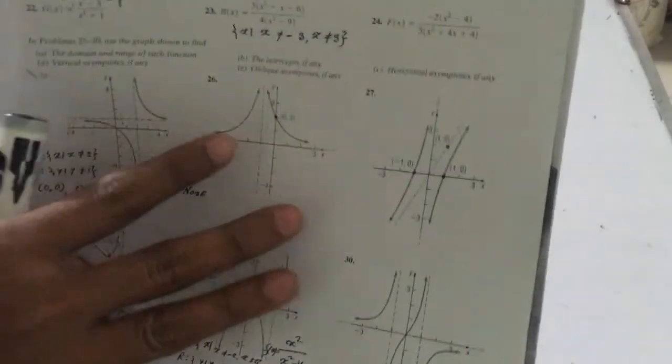Hello everybody. So in this video I'll try to discuss some problems where we have to find out the asymptotes and some other properties from our functions. Like, look at this. So this kind of math we will do. There are a couple of things that we have to do here.